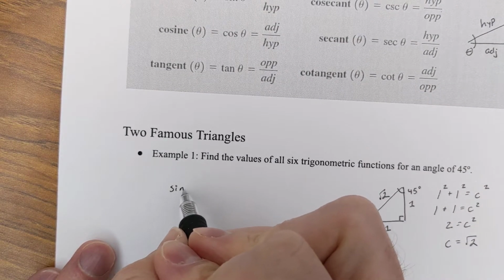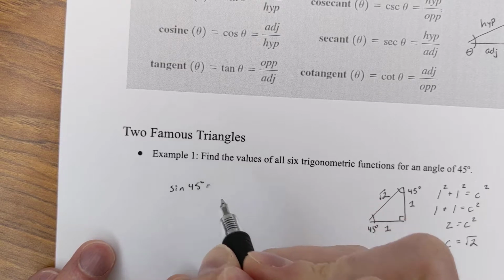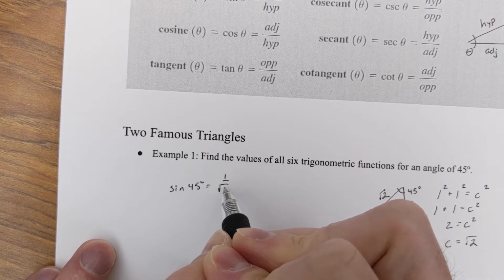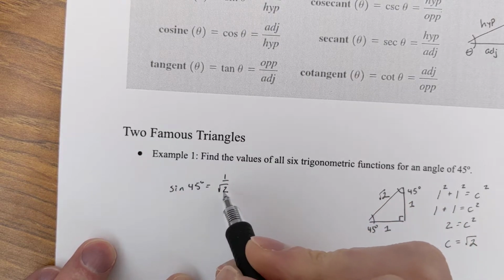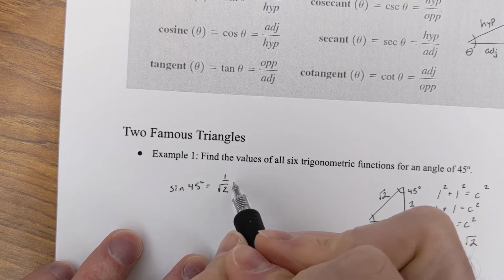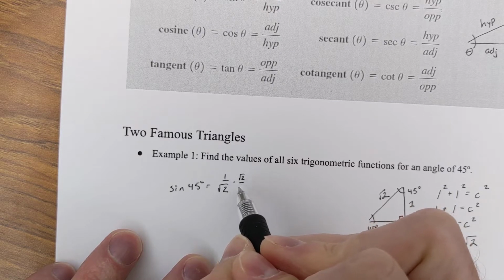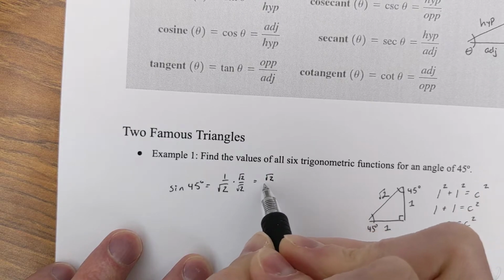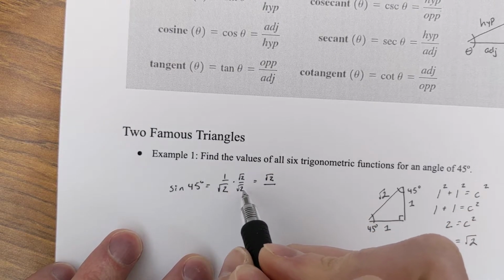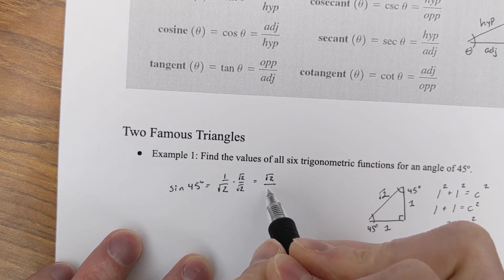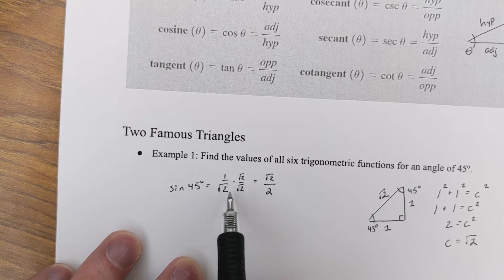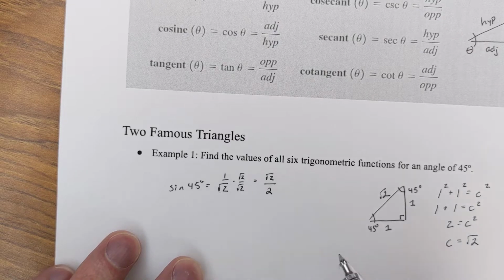So the sine of 45 degrees is equal to the opposite divided by the hypotenuse, 1 over root 2. Now you are not allowed to have a root on the bottom of a fraction. To eliminate it, you multiply the top and bottom by that root. So on top I have root 2. On the bottom, root 2 times root 2 is root 4, which is just 2. Essentially you're squaring here, multiplying something by itself, which cancels a root out.